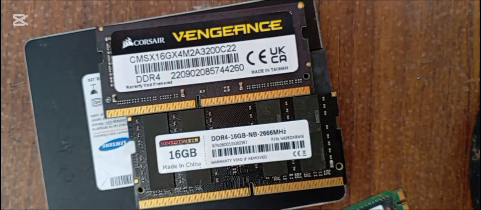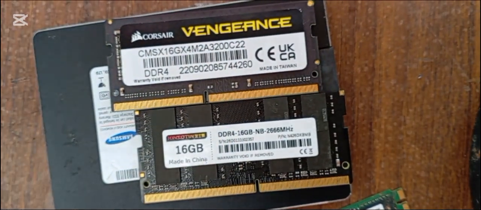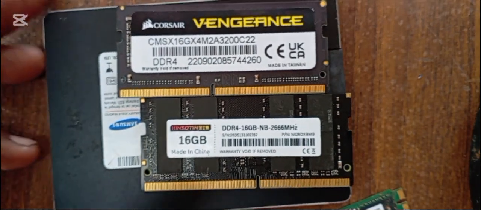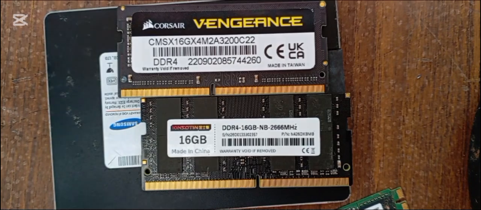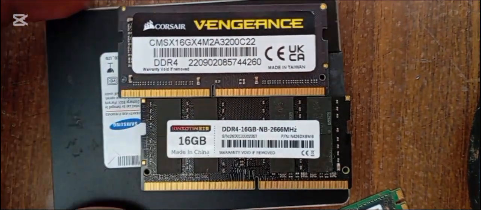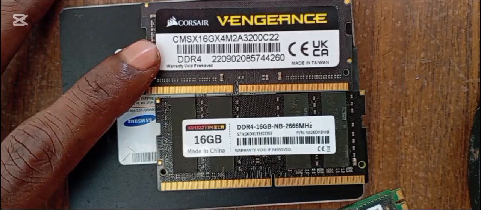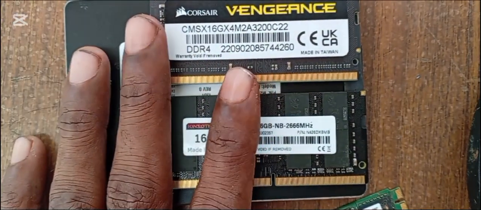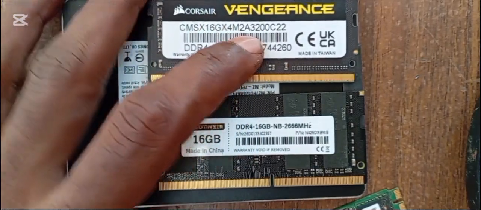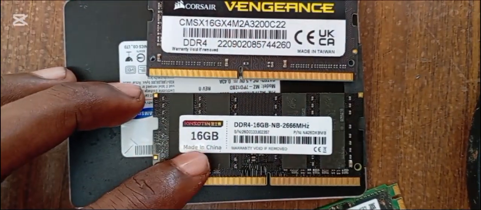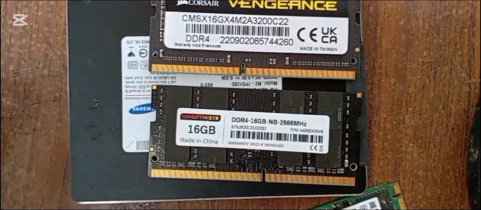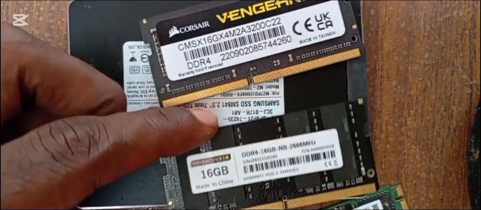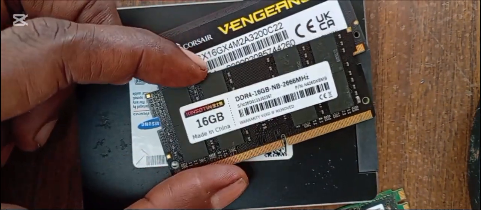On different RAM cards, depending on the company that produces it, they write the information in a different style. So you have to understand how they write. This one here is made in Taiwan, so how they've written down the information is different. This one is a 3200 MHz, and this one is made in China, a Kinsotin, and it's written as 2666 megahertz. So what do they mean by 2666 and 3200?